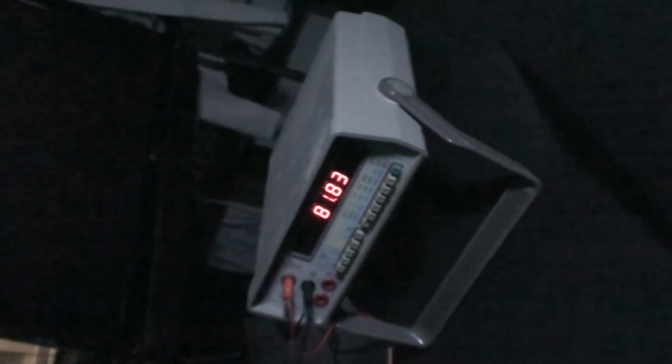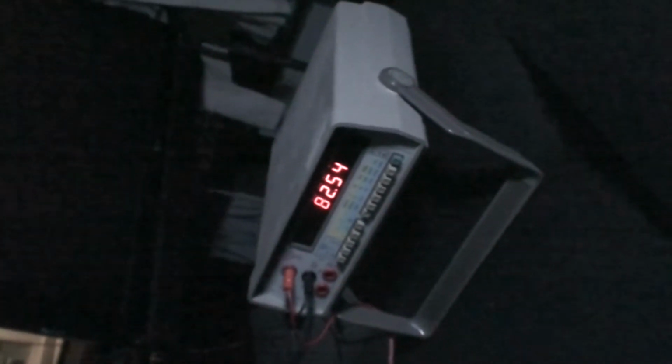That goes down to 83, would you say? Yeah. And then 83, need to bring this down to 83 ohms. Is about there. And I'm going to need to step it down and see what it goes. It goes to 81.85.